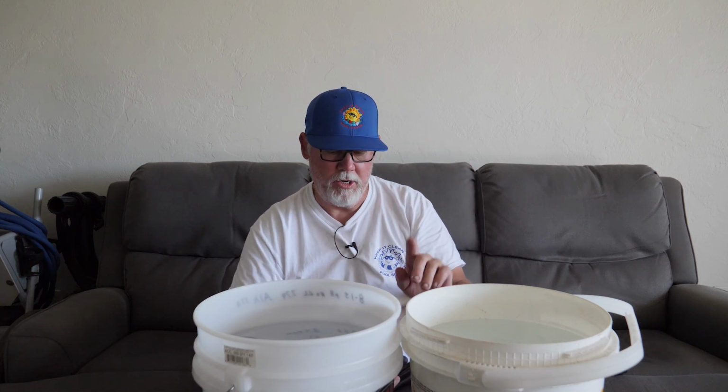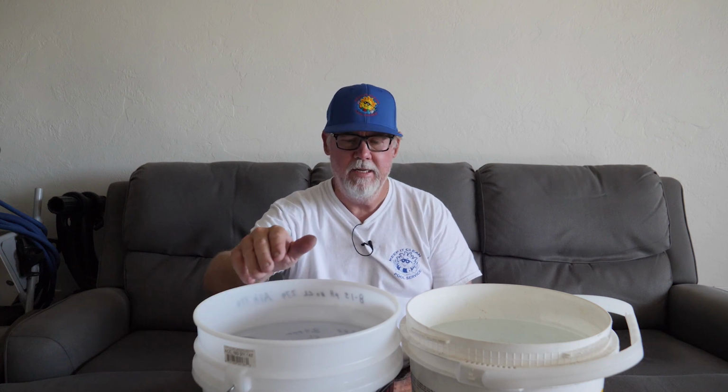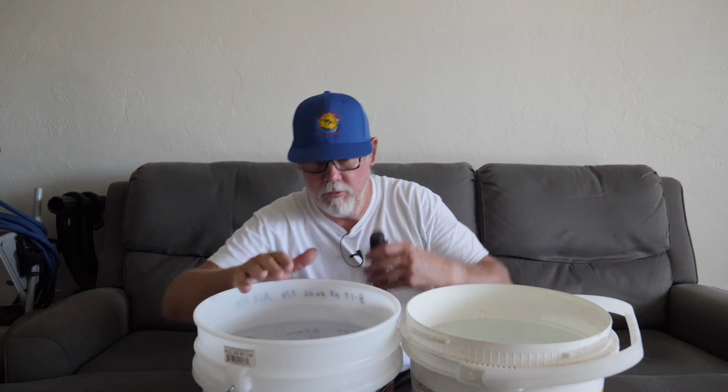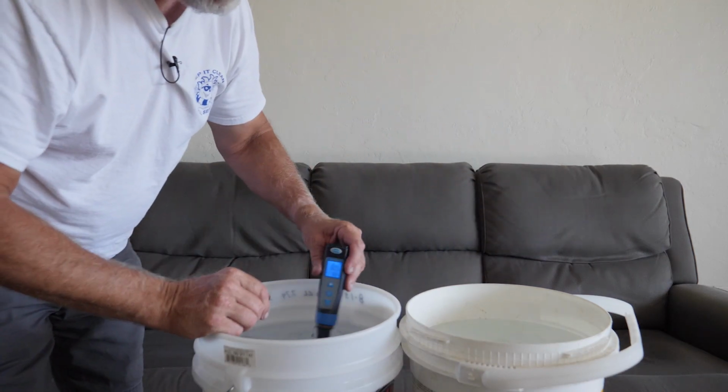Okay, now what we're going to do now on the third day is take some pH again, and let's find out how close these buckets are now. This bucket here had 5.2 ppm chlorine yesterday. Today it tested at 5 ppm. Okay, so let's get our pH readings here and let's see where we stand now.